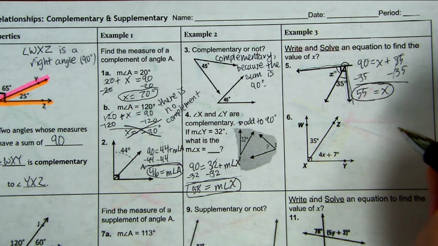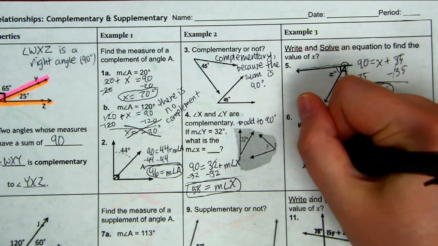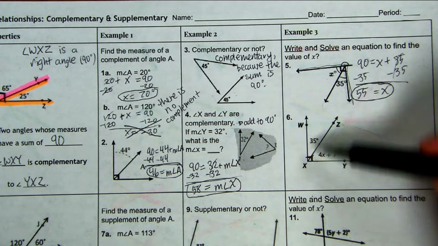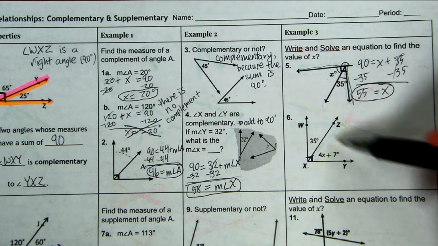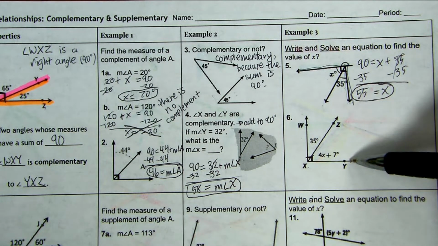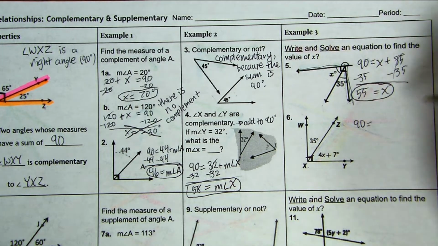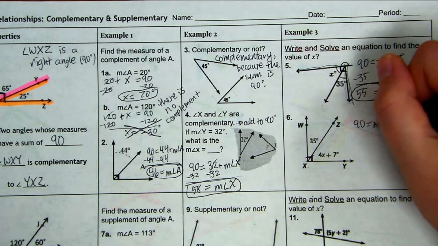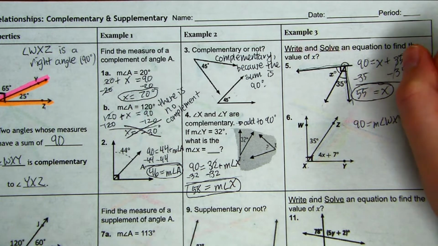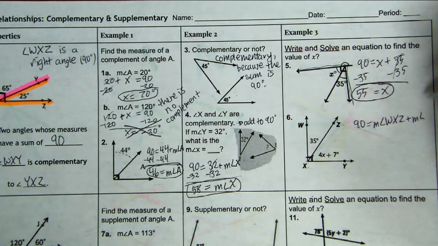In this example down here, again, I'm noticing that there is this right angle box. So this tells us that angle WXY has to be a right angle. So these two smaller angles inside have to add up to make 90 degrees. So I can say that if I add up the measure of angle WXZ plus the measure of this other angle, the measure of angle ZXY, together they have to add up to be 90 degrees.